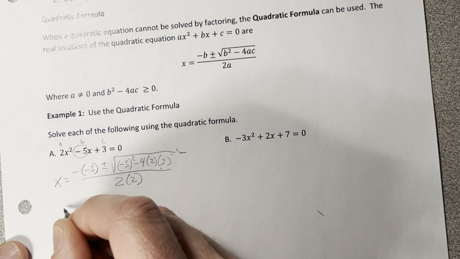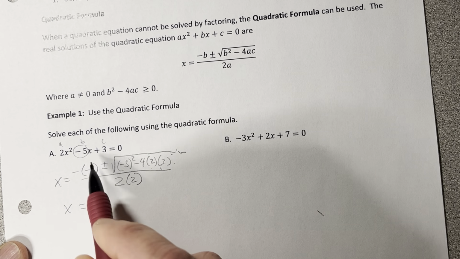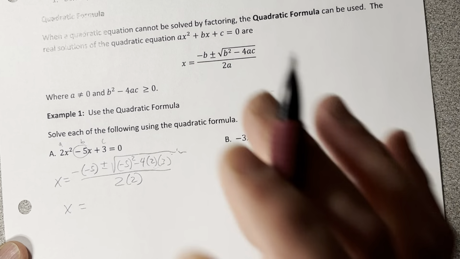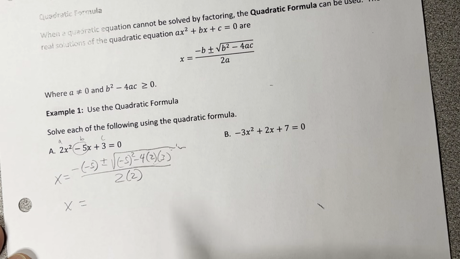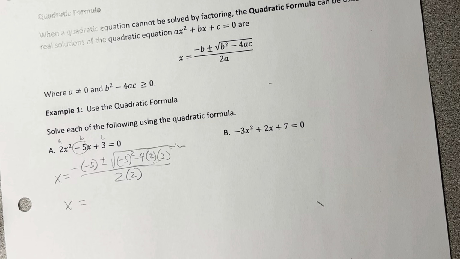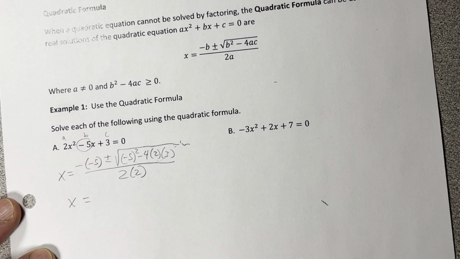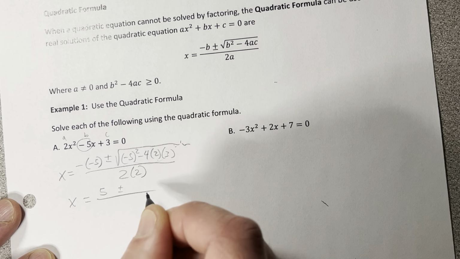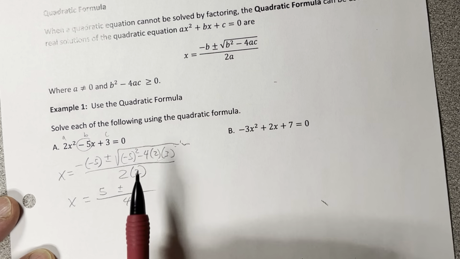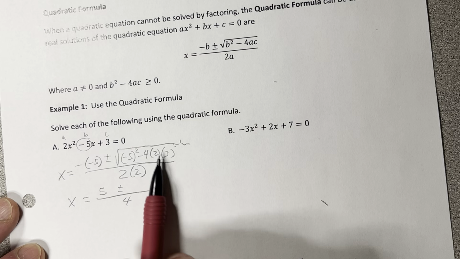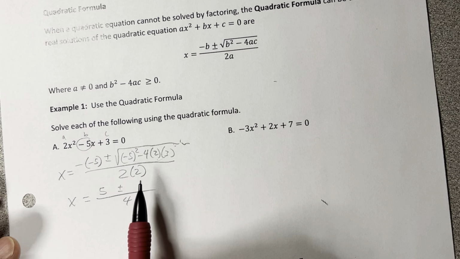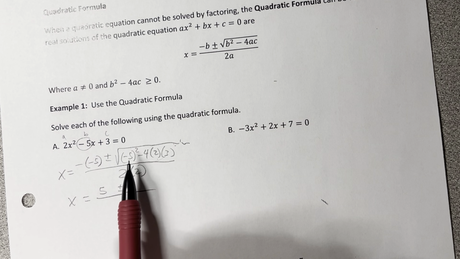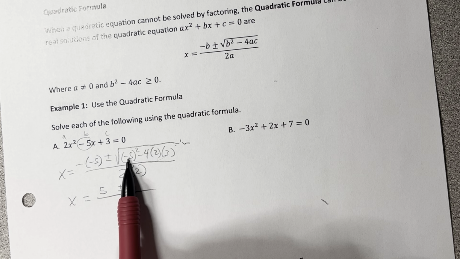And then what I like to do is I like to simplify here, here, and here. And then I'll split it up into 2 problems to get our answers. Okay, so here I'll get a 5. Down below I'll get a 4. Those are pretty easy. Here I could grab a calculator, or I could do this in my head. Be careful if you grab a calculator. Make sure you're squaring the negative with it.